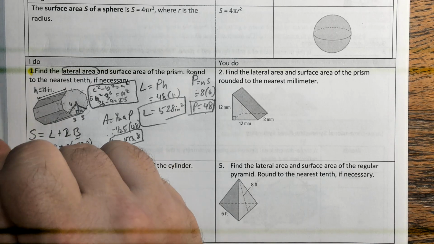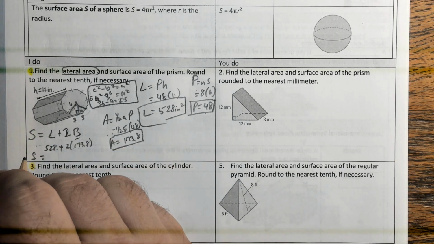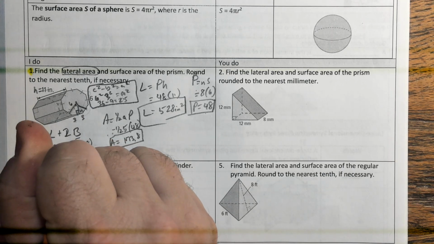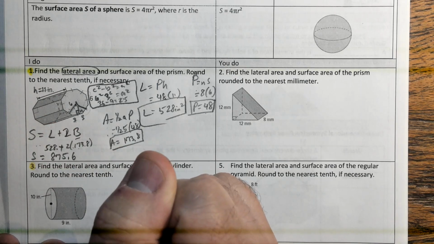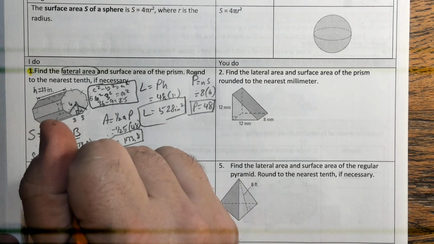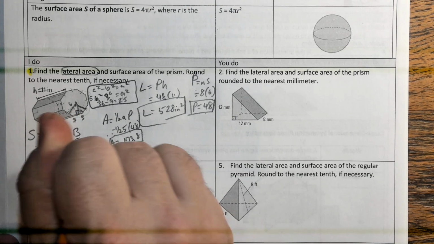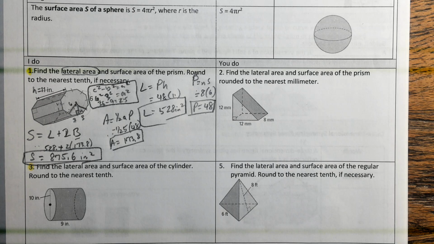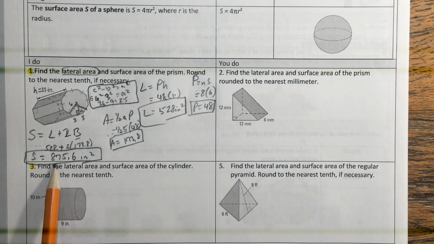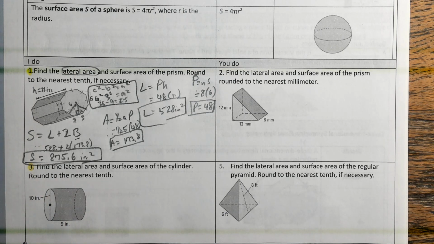Multiply that, add that. Our surface area is 875.6, and this is inches squared, because it's area. Sorry we didn't take it the step down here, but we're running out of room. You multiply 173.8 times 2, and then add that to 528, and you get this number.